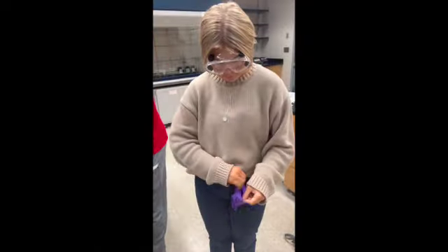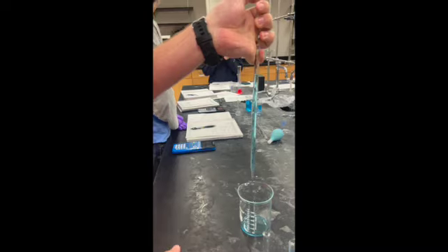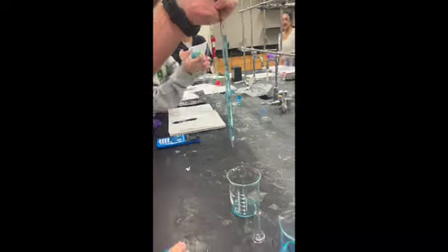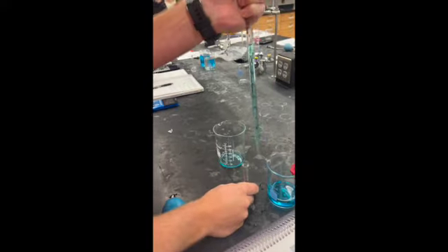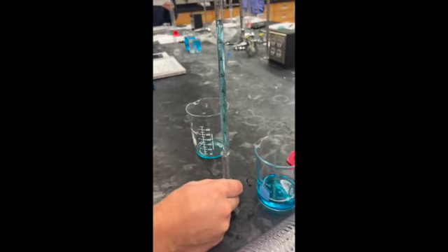Goggles and gloves must be worn before we start this lab. First thing we are going to do is draw up the solution by squeezing the bulb and placing it on the end of the pipette. Then remove the bulb and plug the end of the pipette with your finger. Read the volume at the bottom of the meniscus and record to 1 degree of uncertainty.